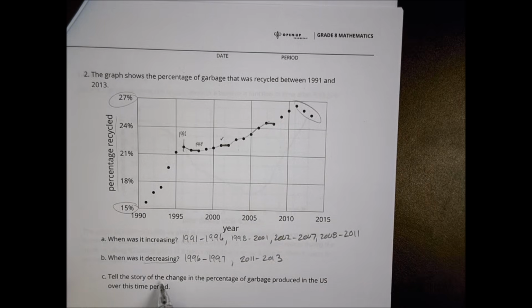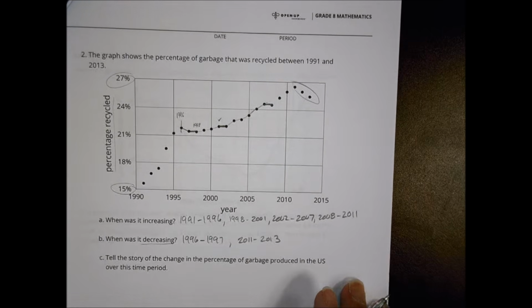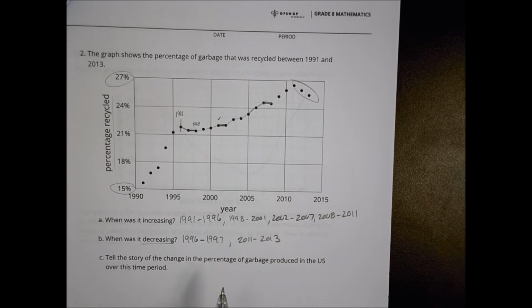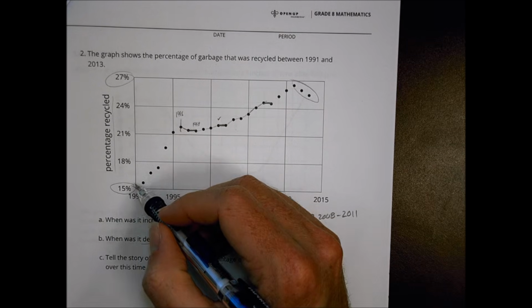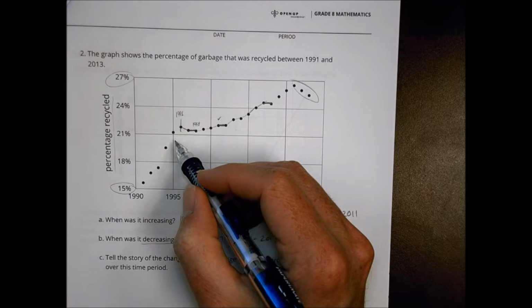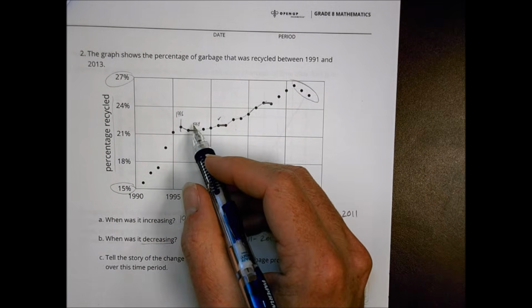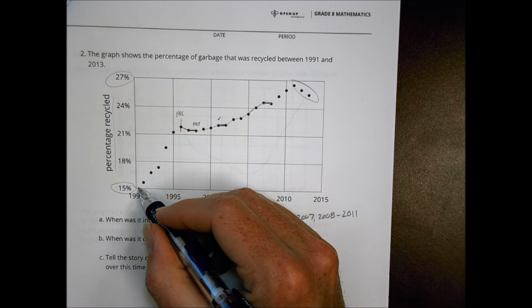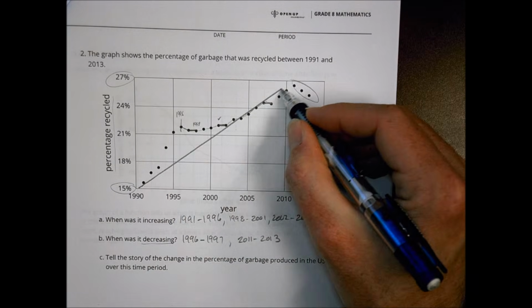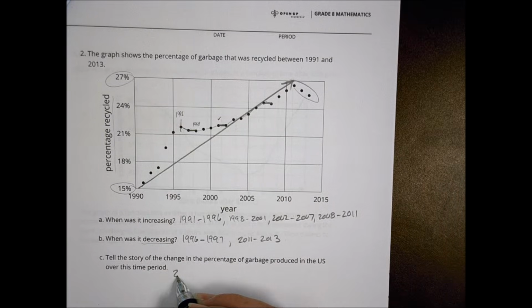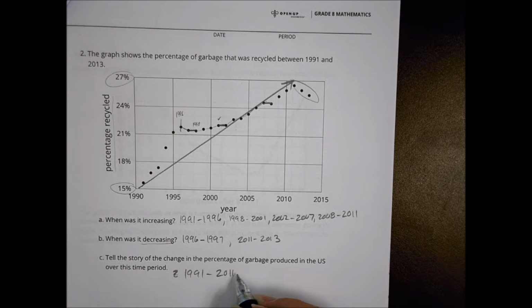So tell the story of change in the percentage of garbage produced in the U.S. over this period of time. What you might write down or say in your discussion, or did today, was that the percent of garbage recycled gradually increased from 1991 to about 2011. While it had some slight dips, overall the garbage was increasing in how much it was recycled from 1991 to 2011, right?